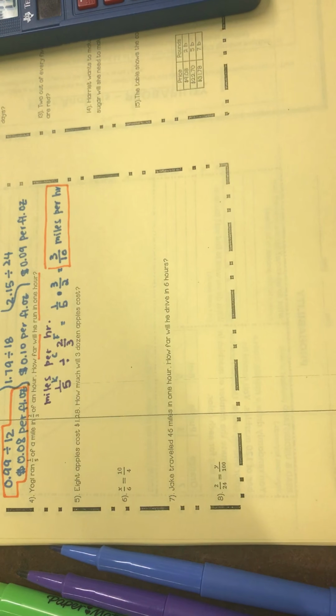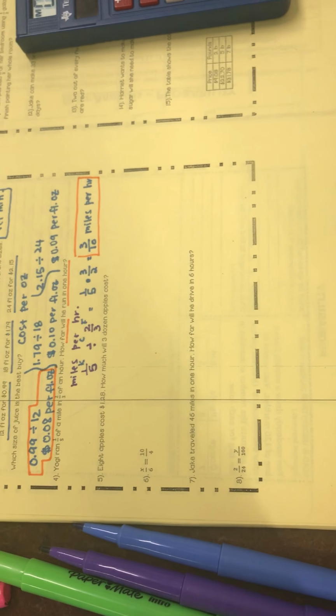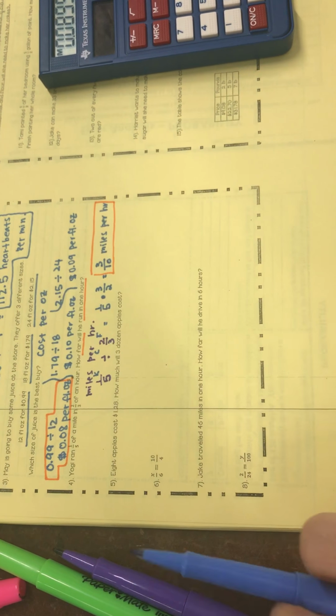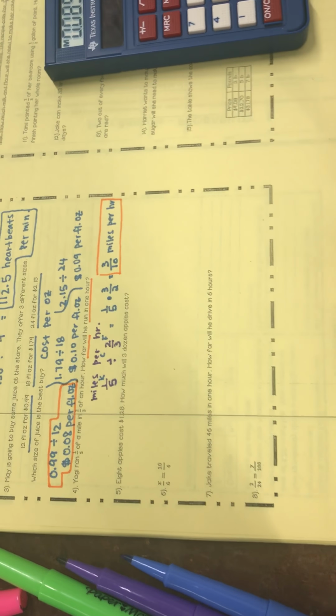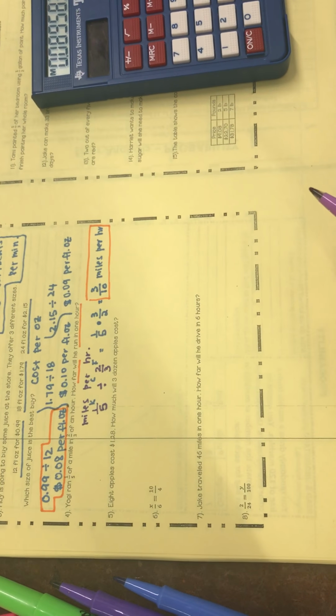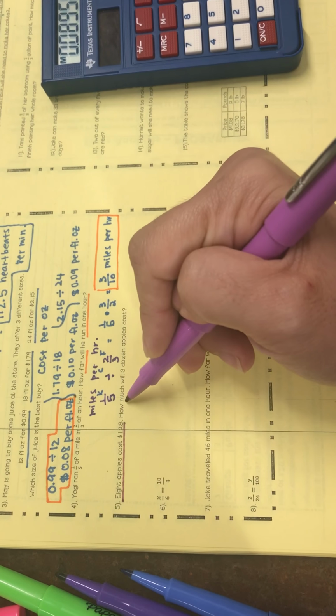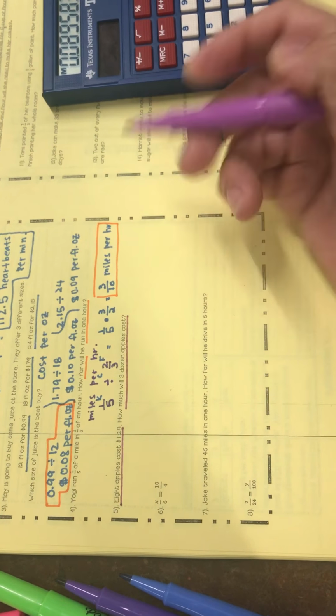Number 5, 8 apples cost $1.28. How much will 3 dozen apples cost? So this time we're going to start using proportions, so we're setting up equivalent ratios. It says 8 apples cost $1.28. How much will 3 dozen apples cost?